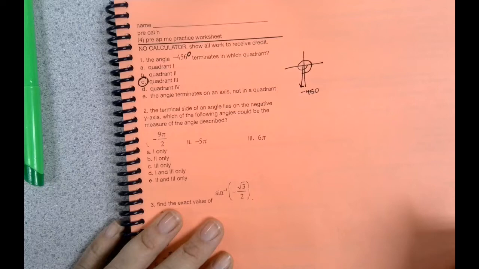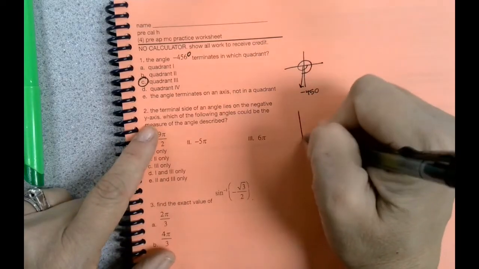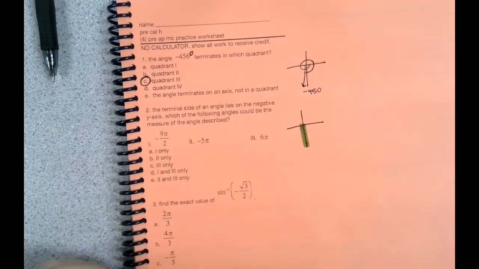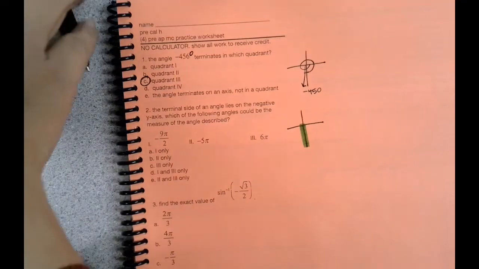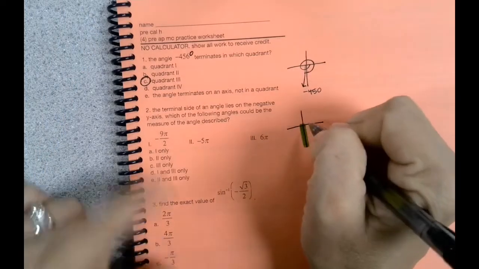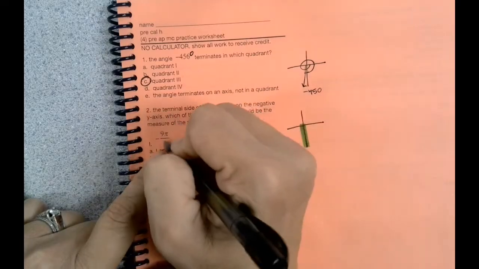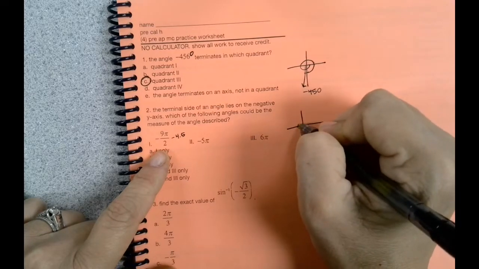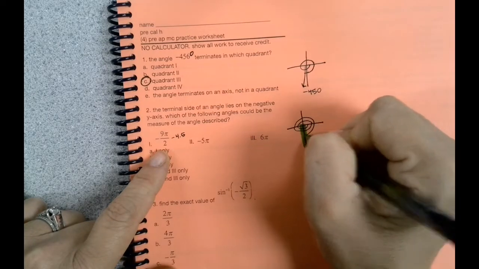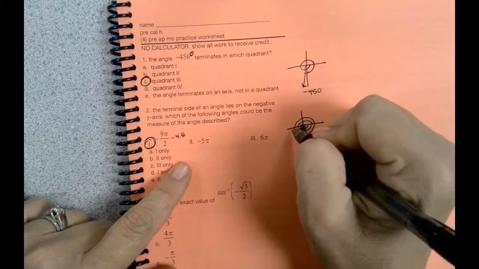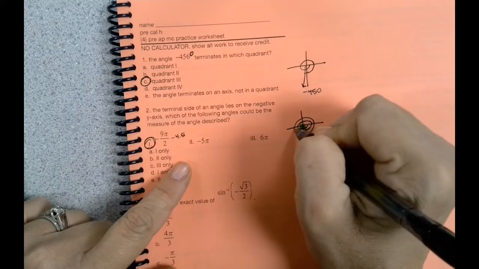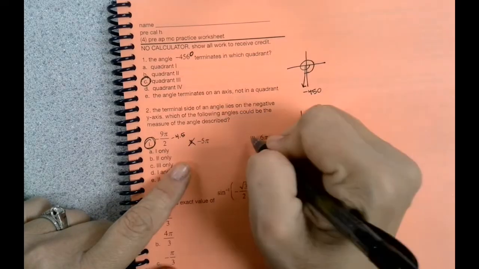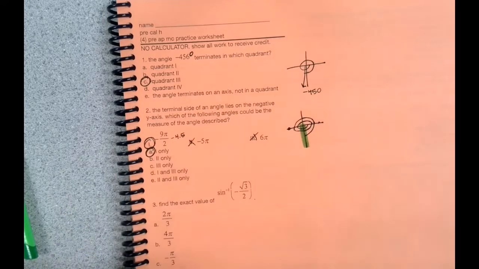The terminal side of an angle lies on the negative y-axis. So that means it lies here. Which of the following angles could be the measure of the angle described? Negative 9 pi over 2. So that's like, what is that? Negative 4.5. So we would go 1, 2, 3, 4, 5, so that one works. Negative 5 pi is going to end up 1, 2, 3, 4, 5 here, and 6 pi is going to end up here, so it's not these guys, so it's just going to be A.